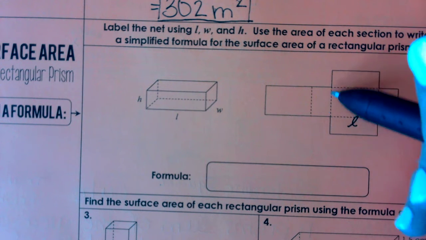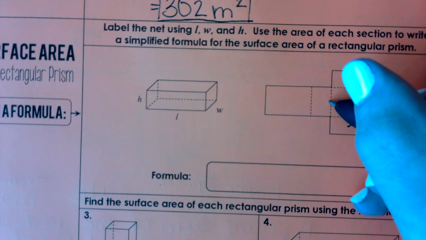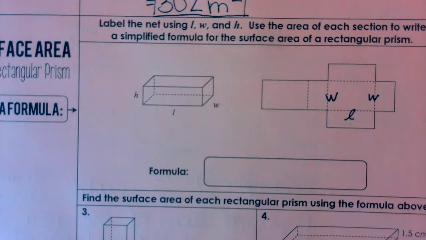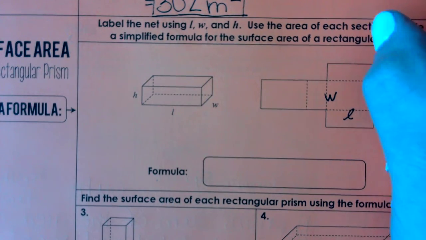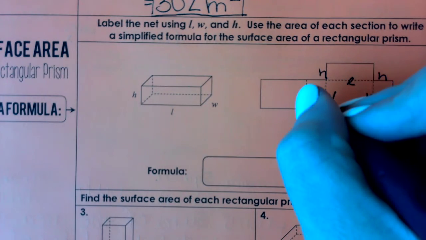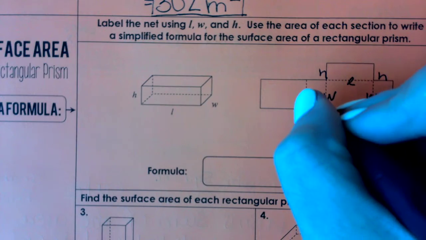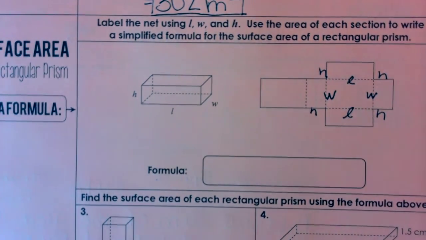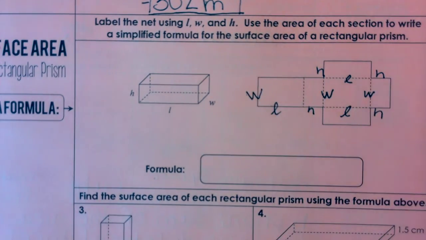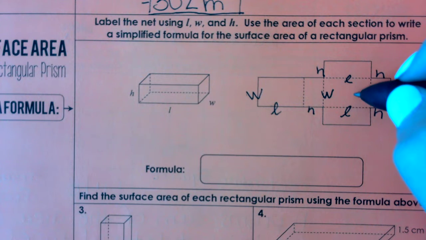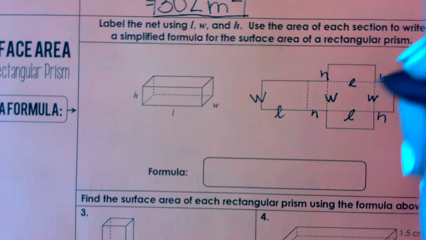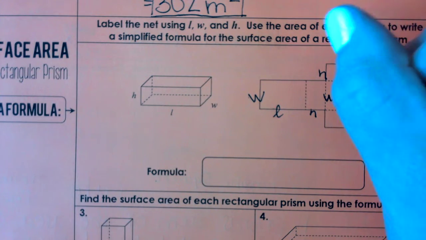If I have this side, what's this side then? This is my width. And then what is this side? Height. So across from those, I'm going to follow these all so they all are the same. This one right here is going to be our height. This is going to be our width. This will be our length. There we go. So how do I find the area of this center one right here? Length times width, or width times length, yes.